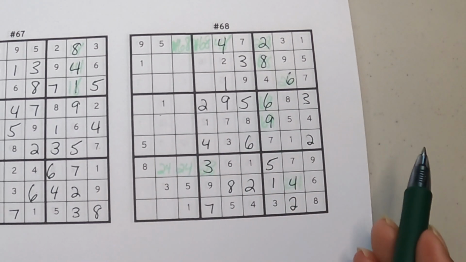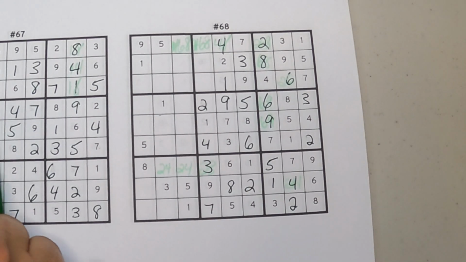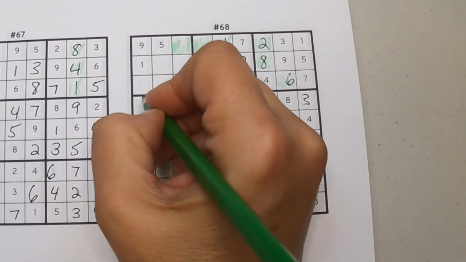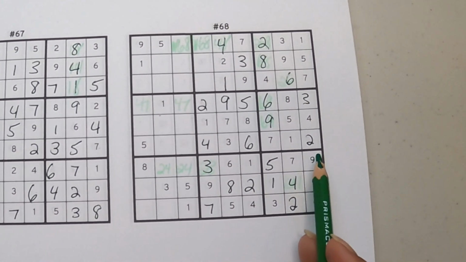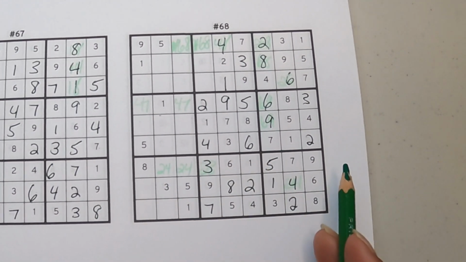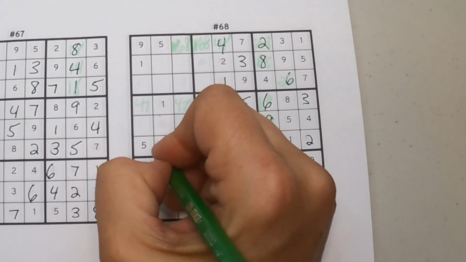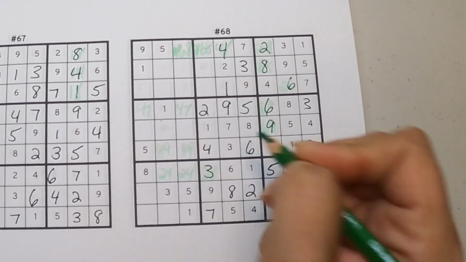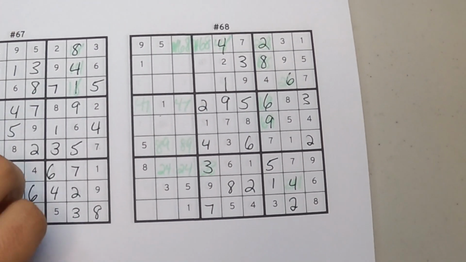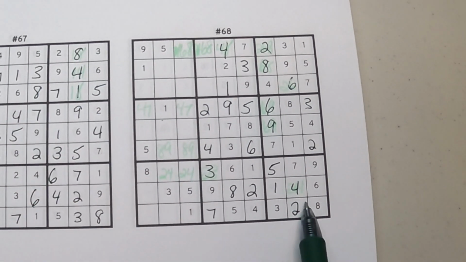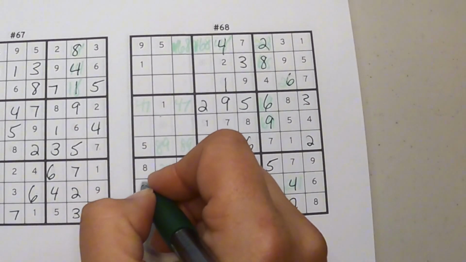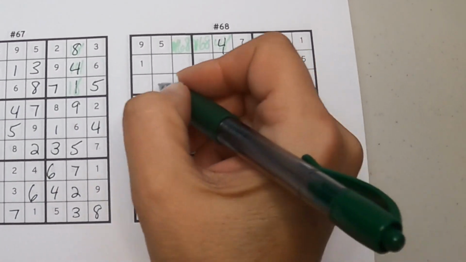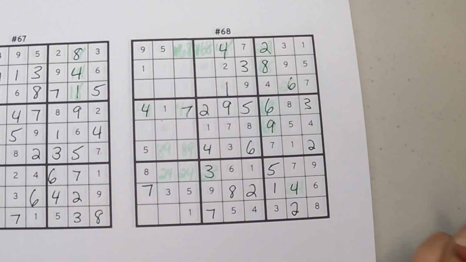For this row now, we're missing 4 and 7. I don't see any help. So 4, 7. For this row, we're missing 8 and 9, and I don't see any help. So 8, 9. For this row, we've got 1, 2, 3, 4, 5, 6. We're missing a 7. That 7 makes this our 4, 7.